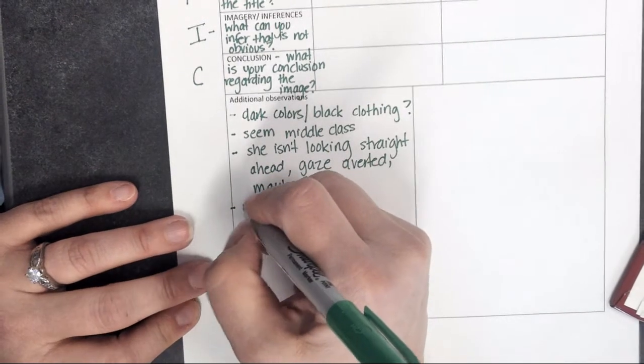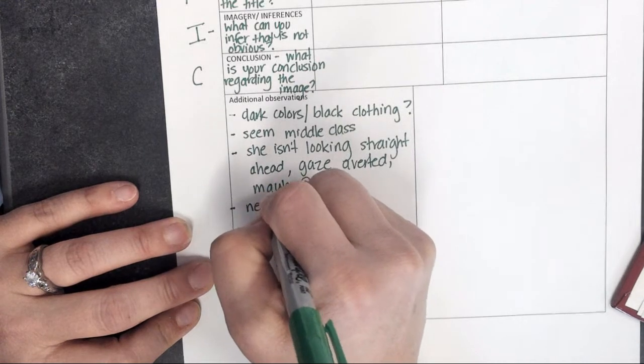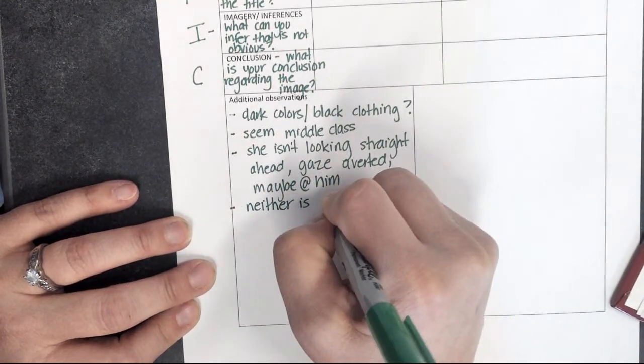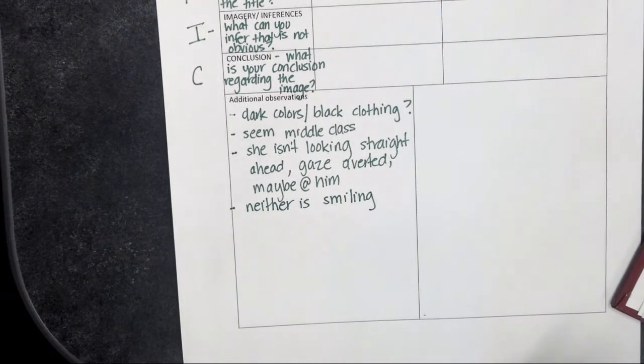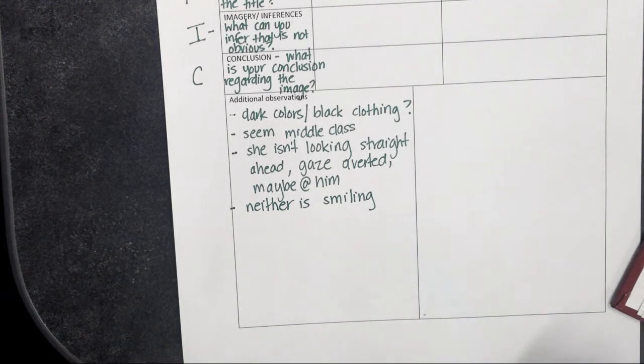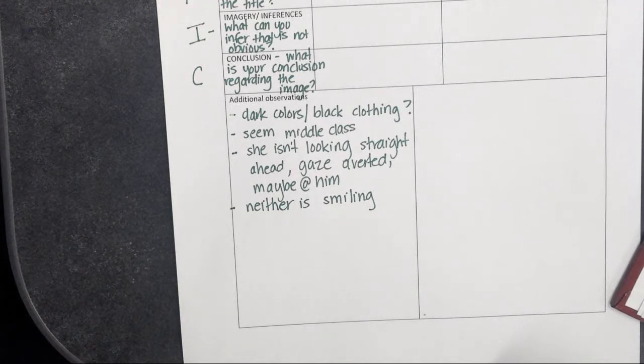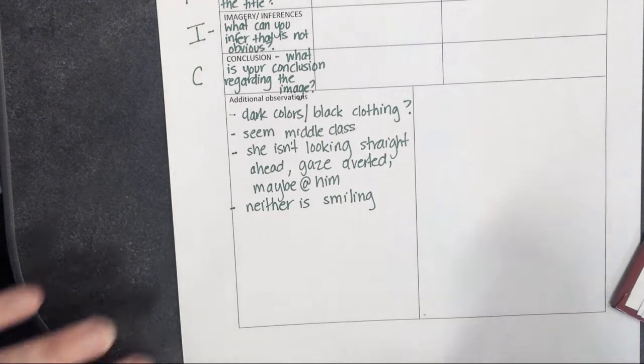Maybe the facial expression, neither is smiling. Their clothes look dirty? Their clothes aren't dirty. They're clean.